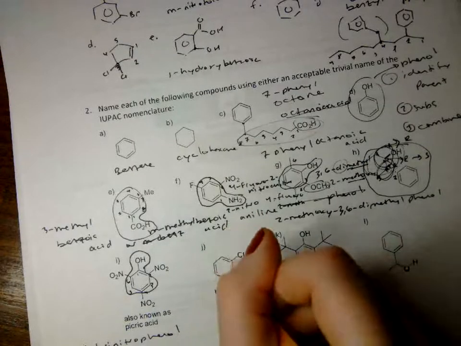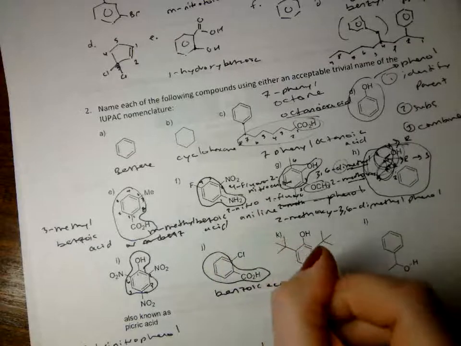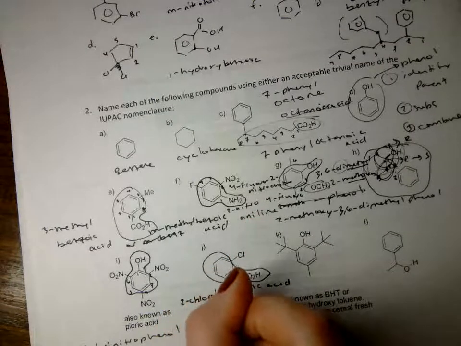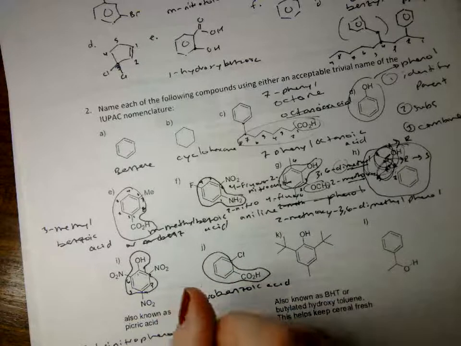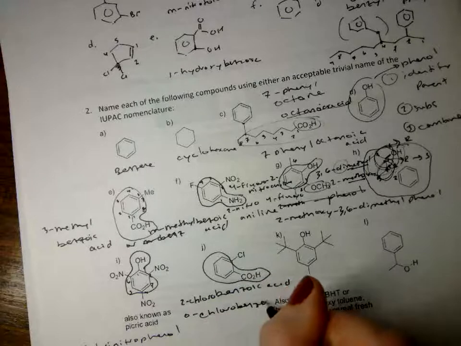This is benzoic acid. I see the parent chain here. And it's 2-chlorobenzoic acid, or also ortho-chlorobenzoic acid.